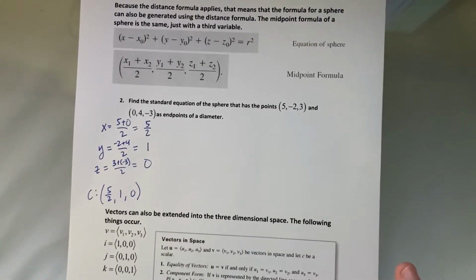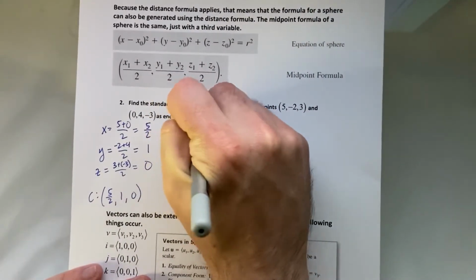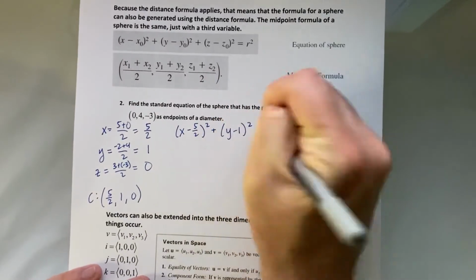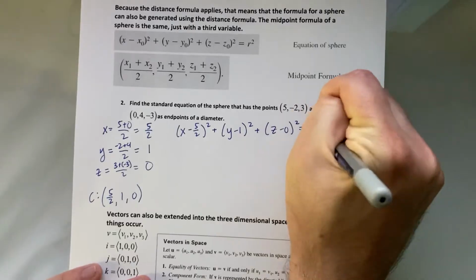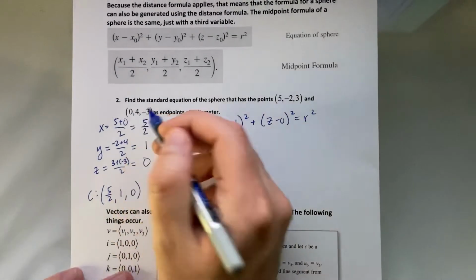Now, if I want to find the equation for the sphere itself, I know I've got x minus 5 halves squared plus y minus 1 squared plus z minus 0 squared equals r squared. I just need to take one of the points and plug it in. It doesn't matter which one you plug in. I'm going to plug in the one with the 0.